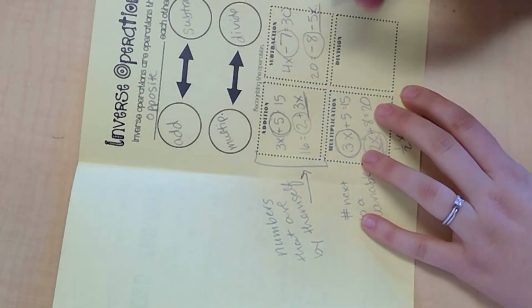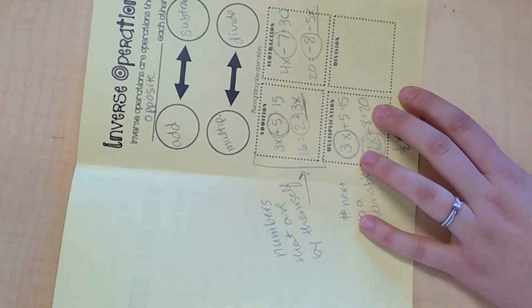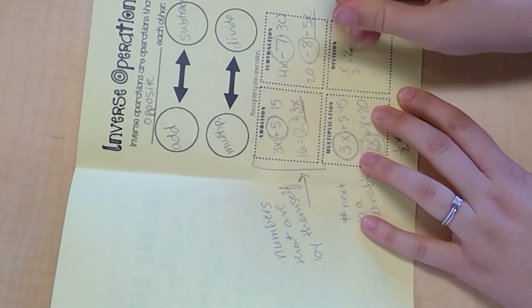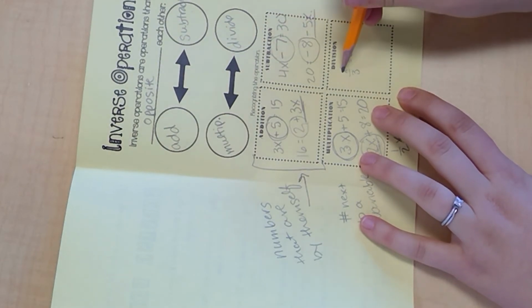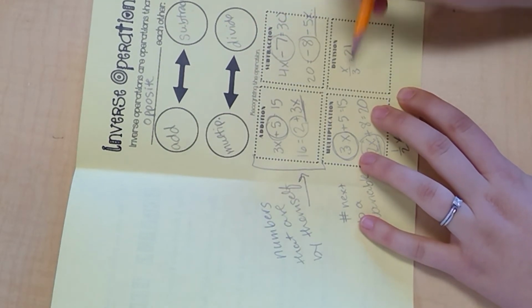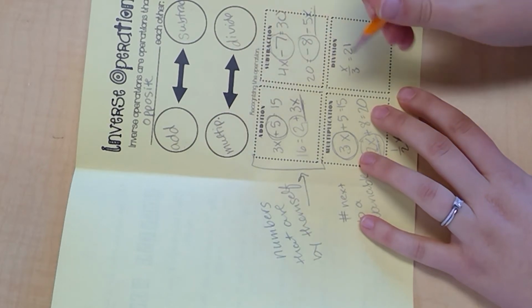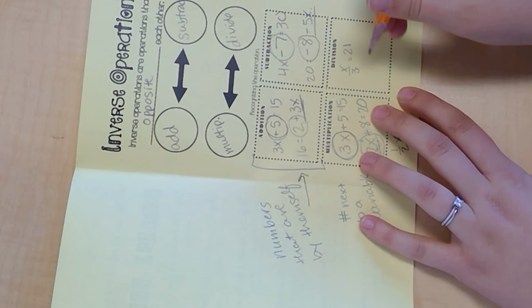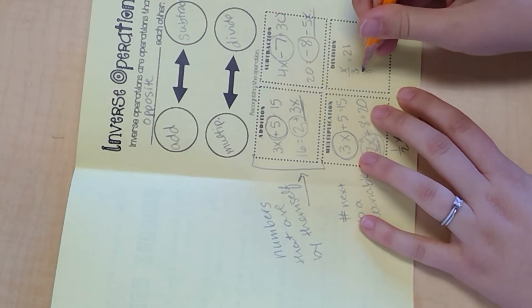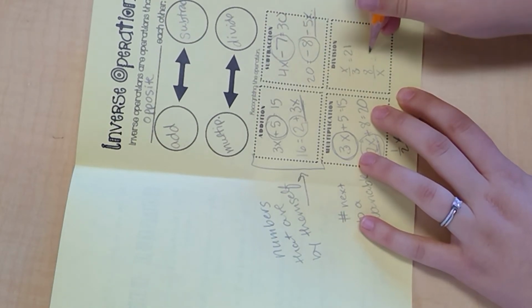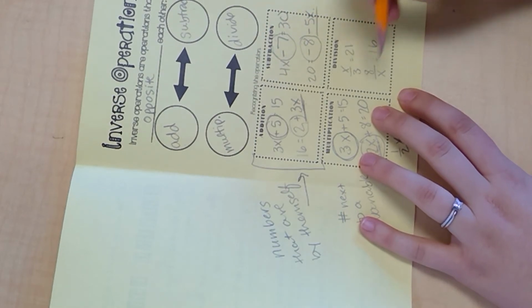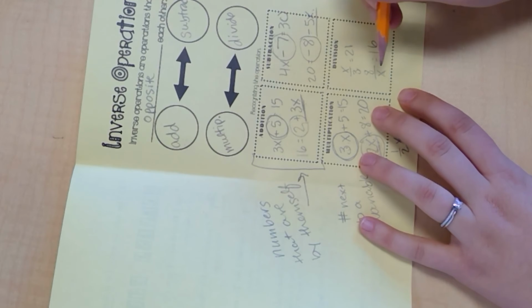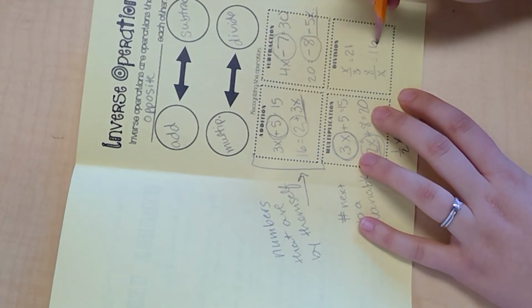And then our final operation, division. Division looks like x over 3 equals 21. This means x divided by 3 equals 21. Or we could have 8 over x equals 16. This means 8 divided by x equals 16.